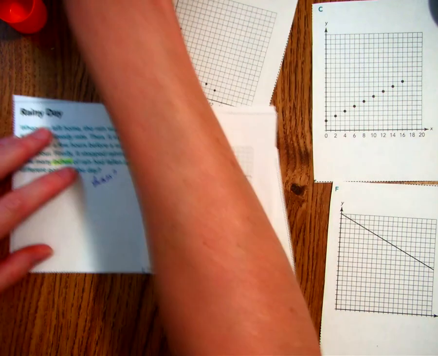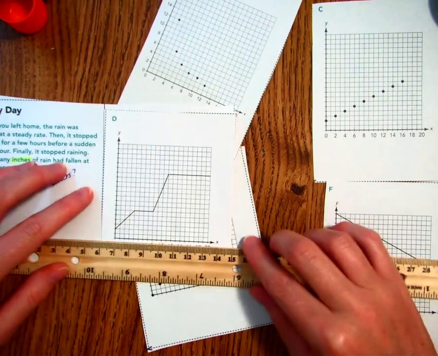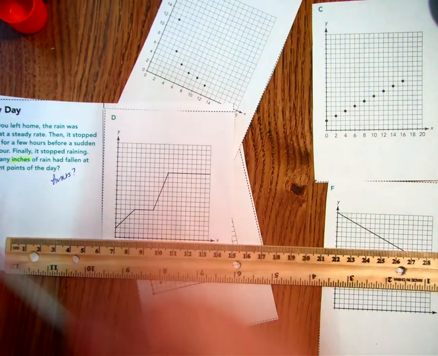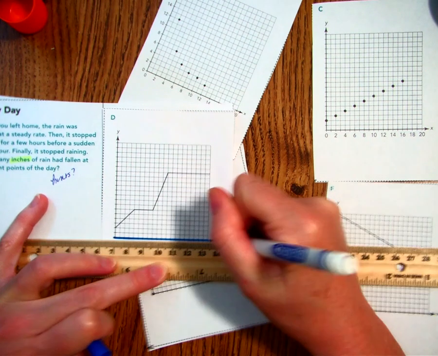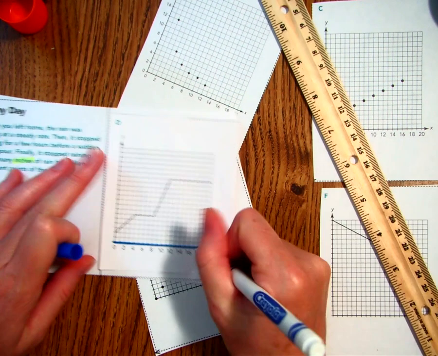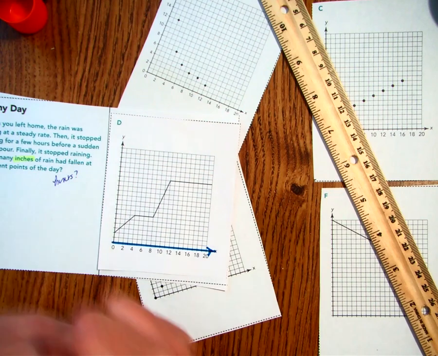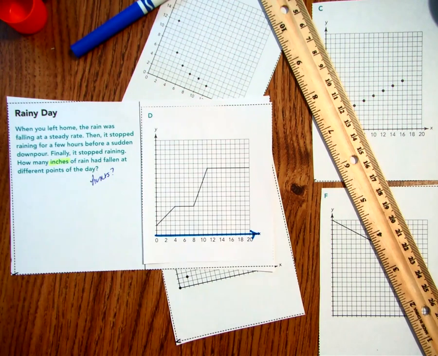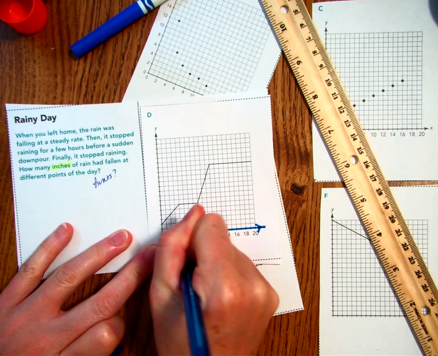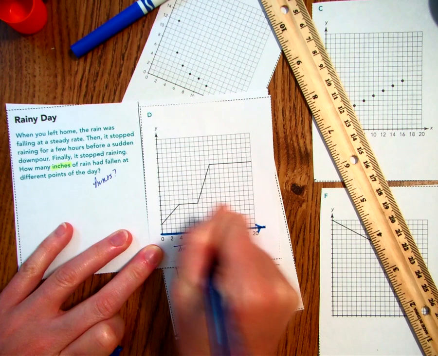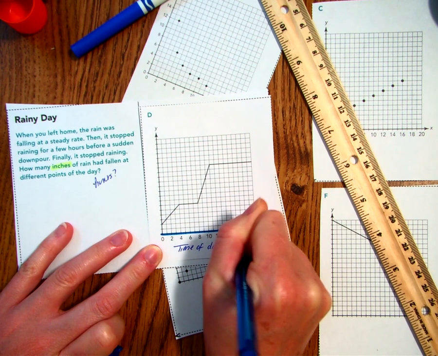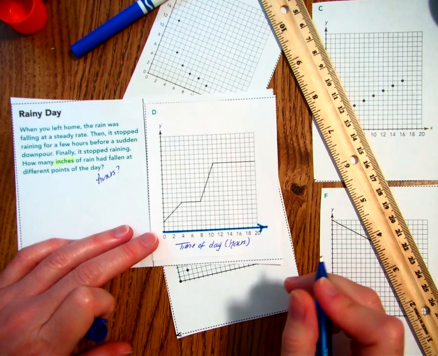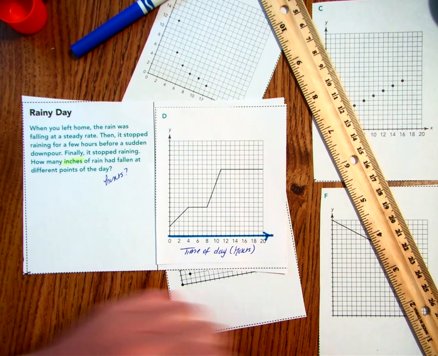So again, x-axis here. What is being measured on the x-axis? What is the x telling us? It is telling us time of day in hours. What is the y-axis telling us?